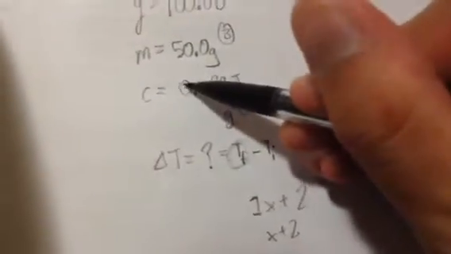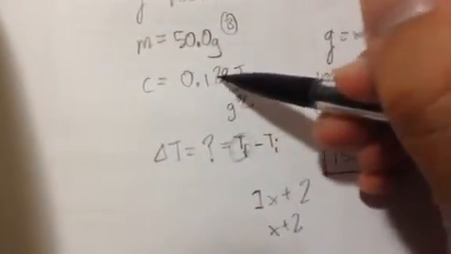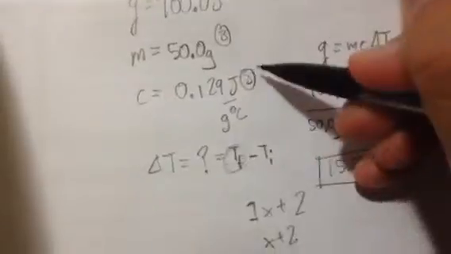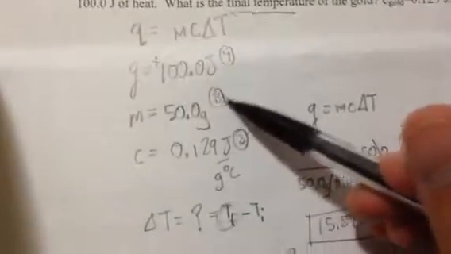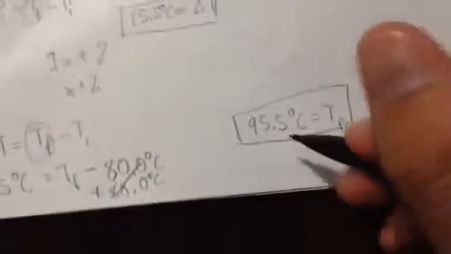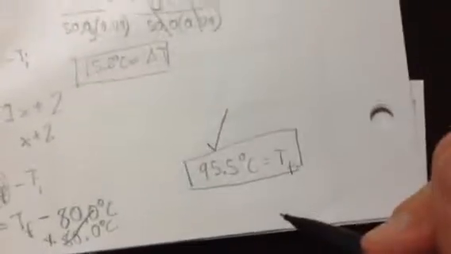C has the leading 0, which is way in the front. Even if there's a decimal point, leading zeros are not significant. So 1, 2, 3 are significant. And that's it. That's all the numbers I started with, and I only count the numbers I started with. The lowest number of significant digits is 3. So my answer should only have 3 significant digits, which it does. So I don't need to do anything to it.